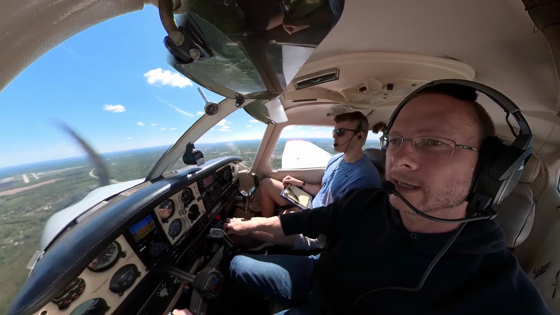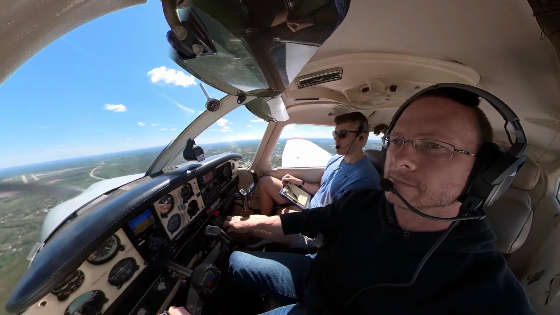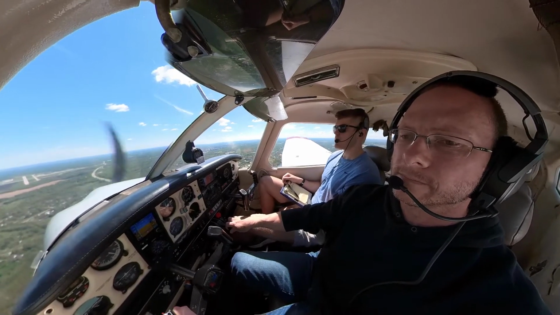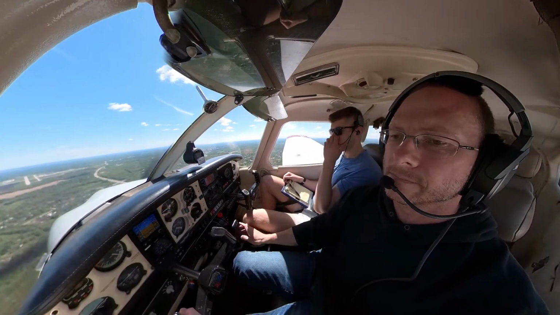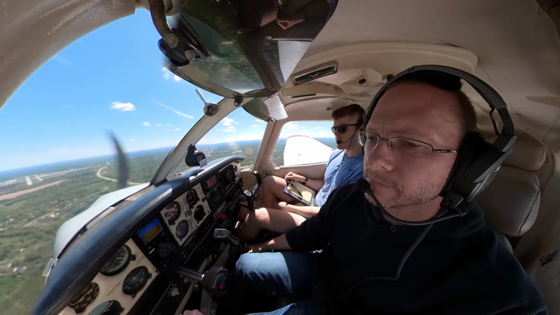Wide over wide's too high. All right, so just go ahead and reduce a little power. All right, go ahead and drop in your next 10 degrees of flaps, and we'll be looking for about 80 knots.